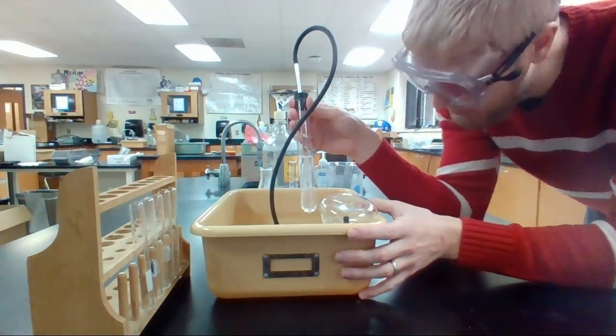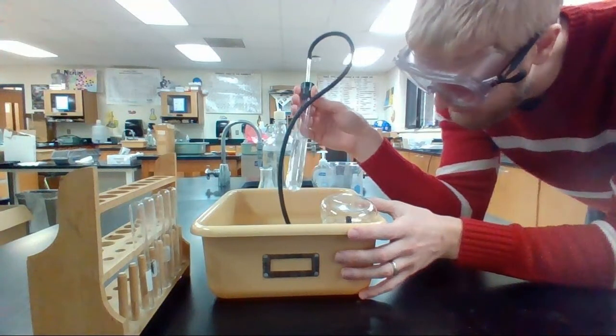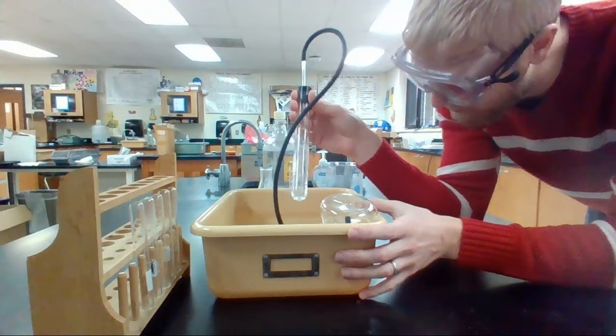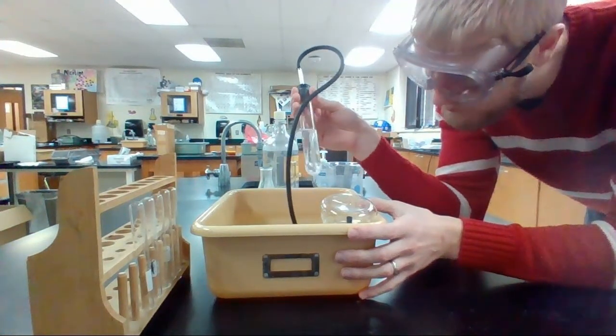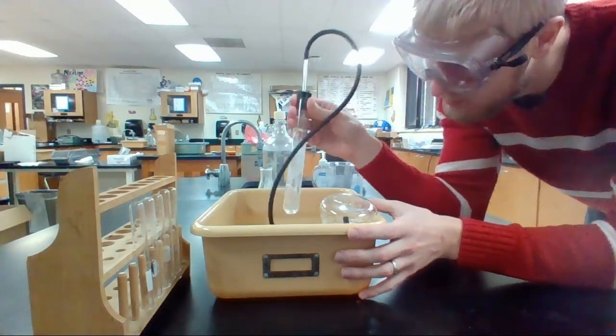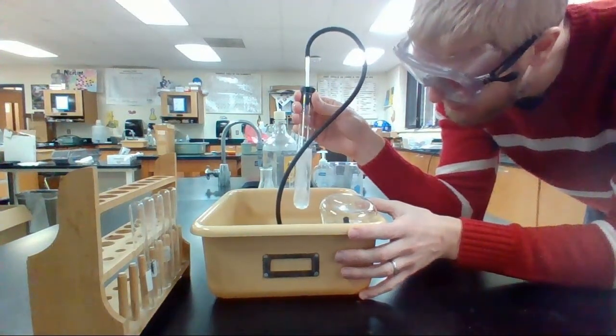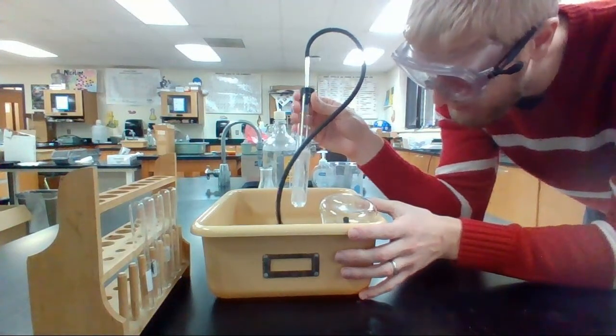Alright, so there's still some bubbles. If you want to do it right, you wait for all the bubbles to stop bubbling. If you agitate it, it should make it react a little bit quicker.